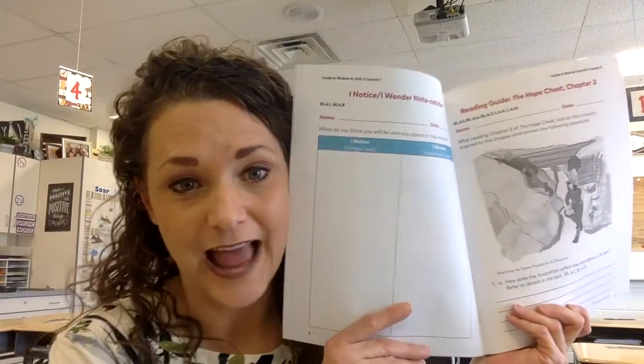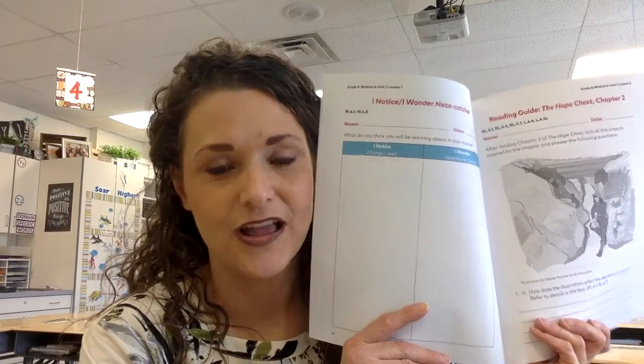And then when you finish, you're going to get in your workbook and you're going to turn to page 2. And on page 2, you're going to find a note catcher of an I notice and an I wonder. So as you're reading along, you're going to look for things that you notice and then some things that you wonder about. Like, for example, I wonder why her mother is hiding her letters.